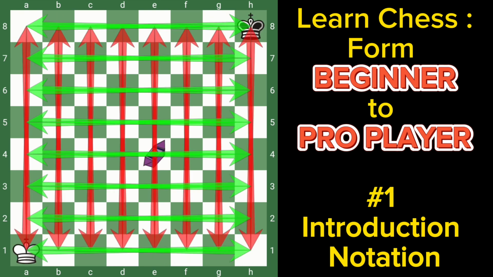In this system, the vertical columns of squares called files are lettered from left to right: A, B, C, D, E, F, G and H. The horizontal rows of squares are called ranks and are numbered from 1 to 8, first rank, second rank, etc. Each square has its own letter and number, for instance, the E4 square.